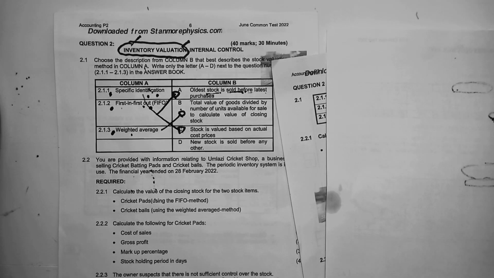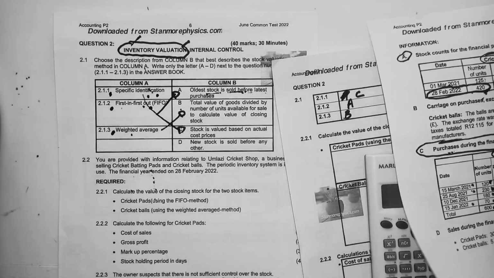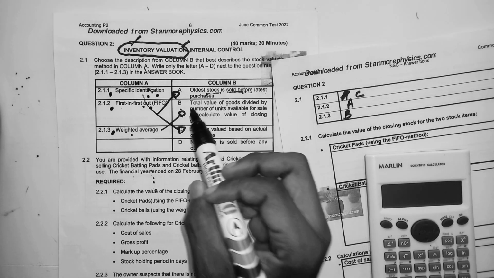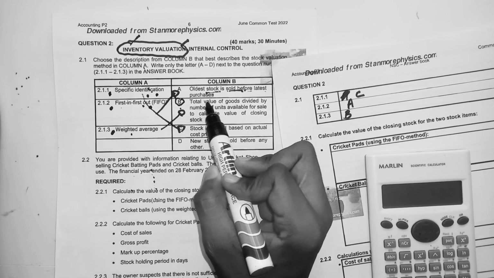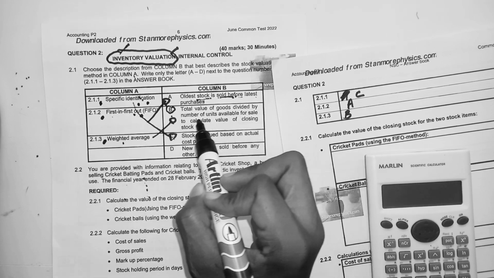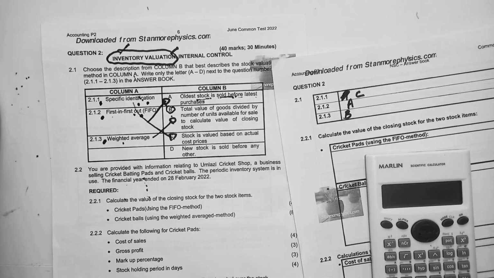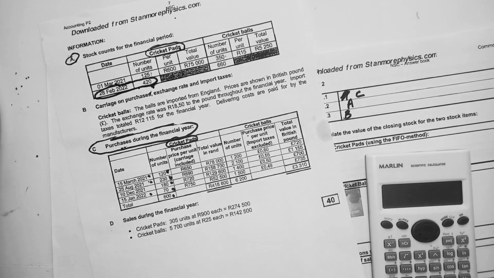Whereas weighted, what did they say on weighted? What do we do on weighted? They are saying here, number B, total value of goods divided by number of units available for sale. I won't explain weighted so much because it's so simple.